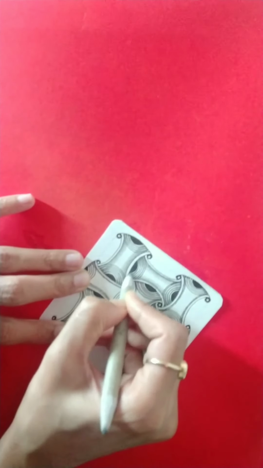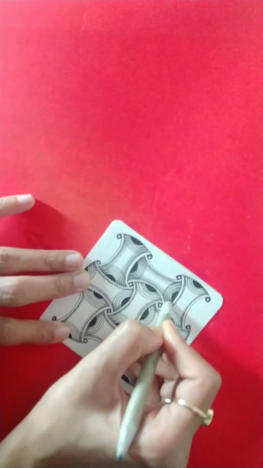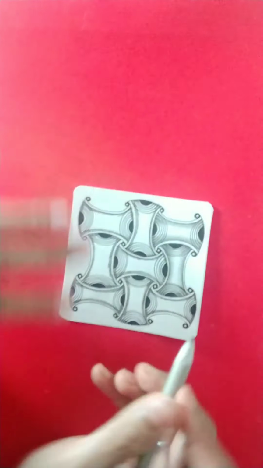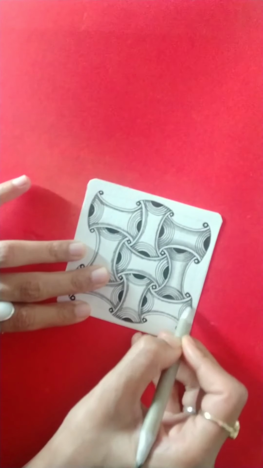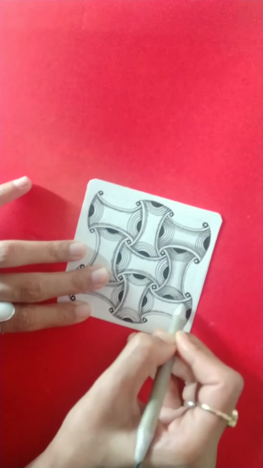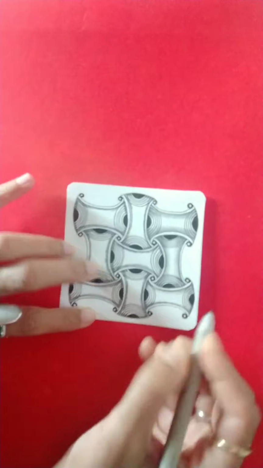Just make sure that you don't blend it too much. We need a highlight in the center to give the effect of a shimmer or shine on the Huggins, right?